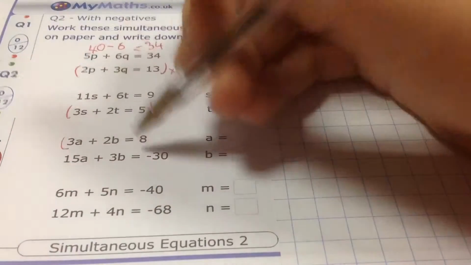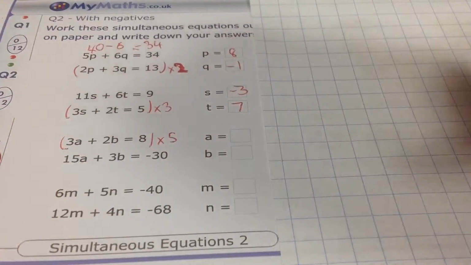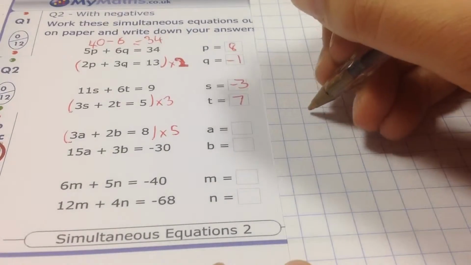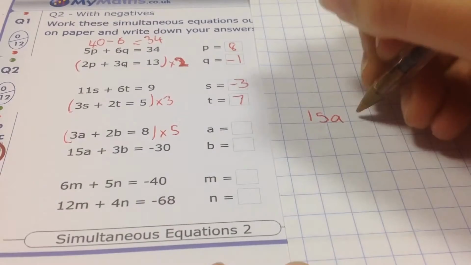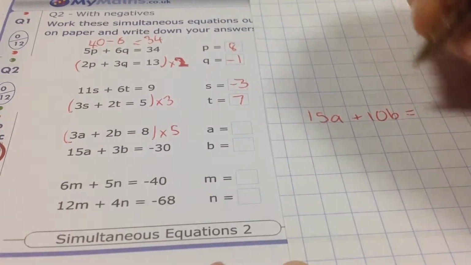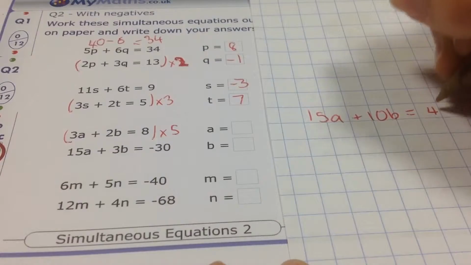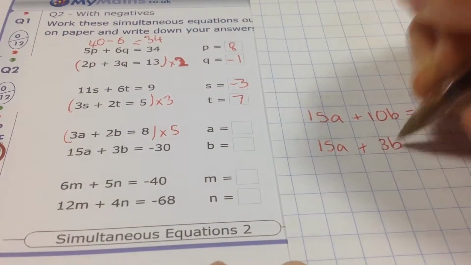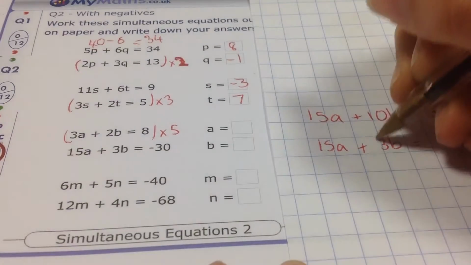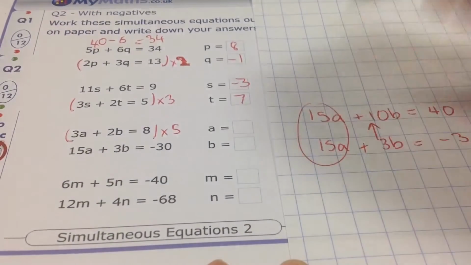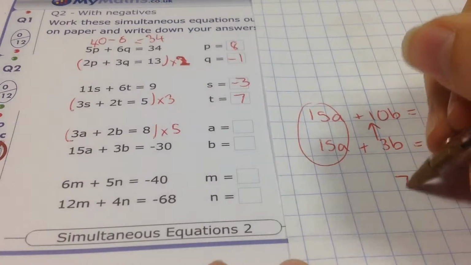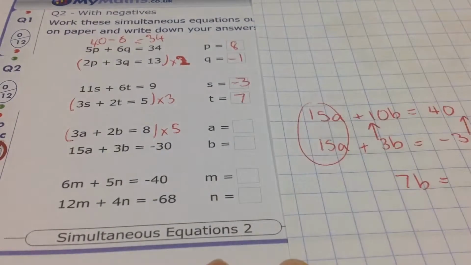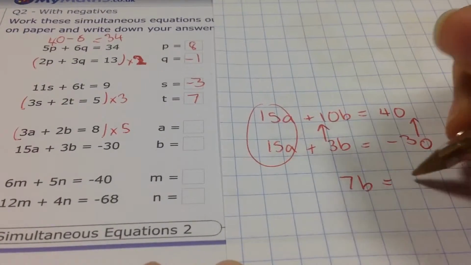Here, I'm going to multiply the top equation by 5, giving me 15a plus 10b equals 40. I'm going to go up again this time, just so that I keep things positive. This is going to be 7b. From minus 30 to 40 is 70.